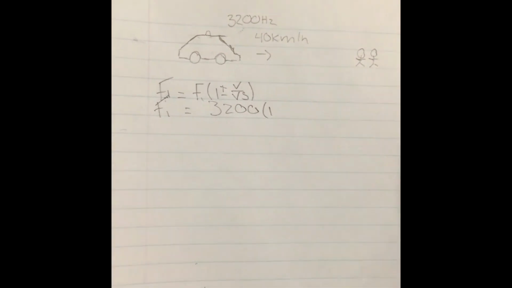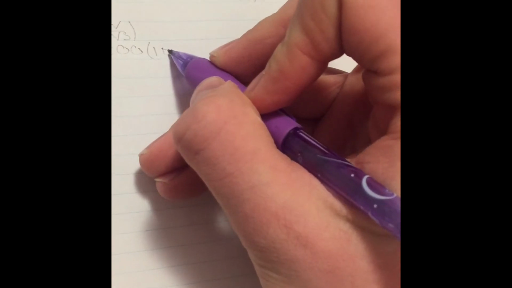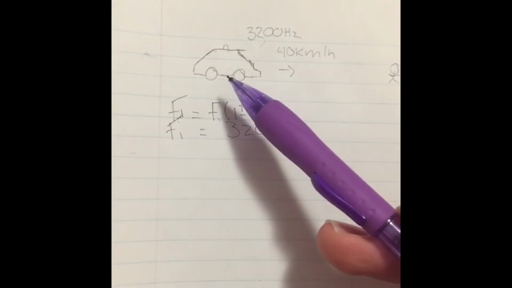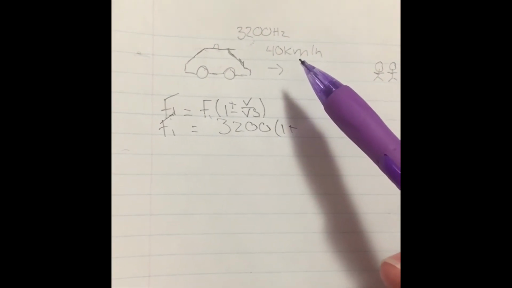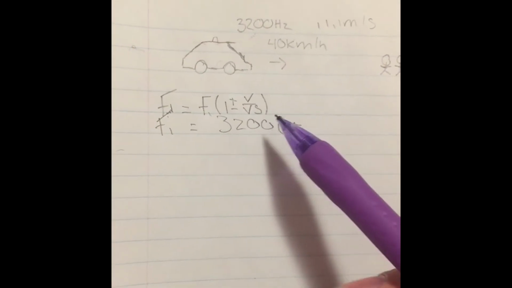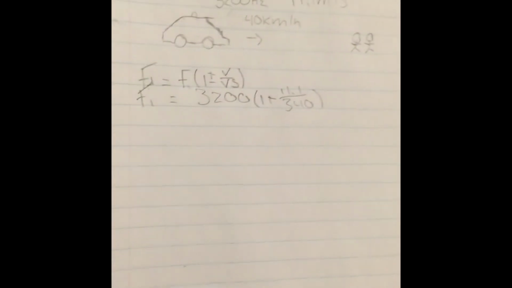So because the car is moving toward the children, we're going to add the velocity of the car. Now this is in kilometers per hour, so we're going to change that to meters per second. It's going to be 11.1 meters per second. So we're going to go 11.1 divided by 340, because that's the speed of sound.